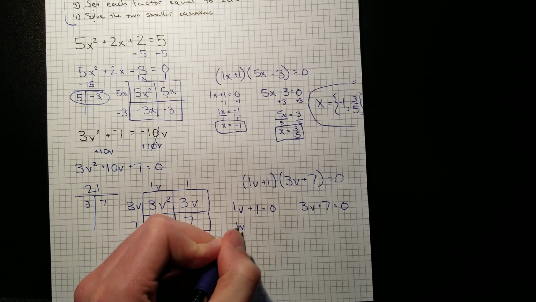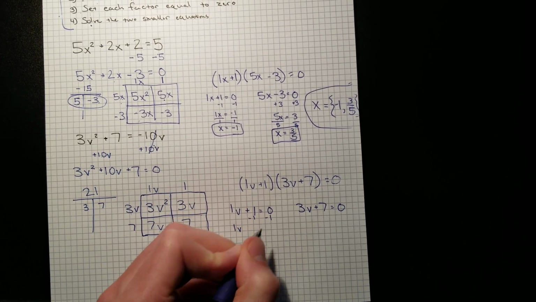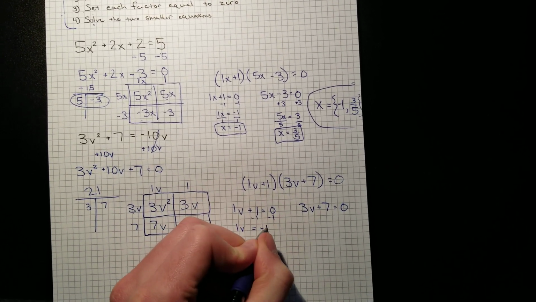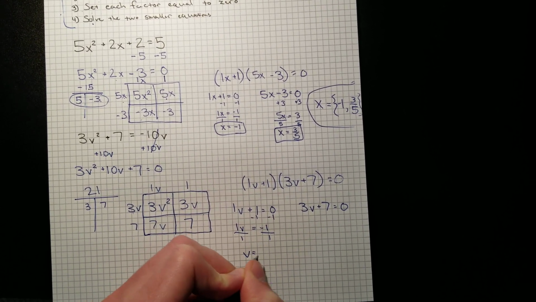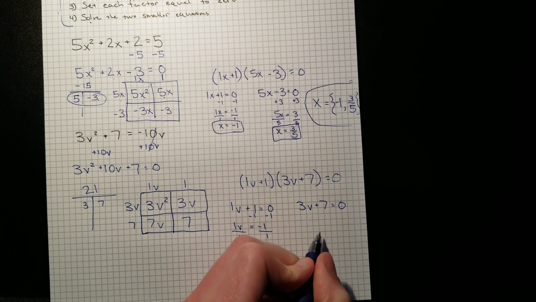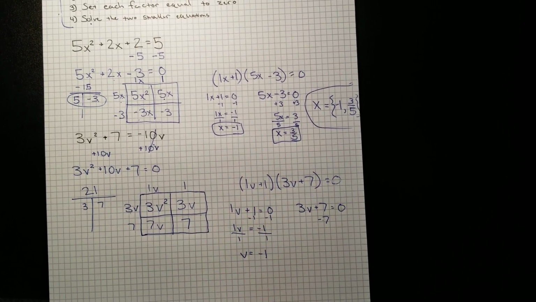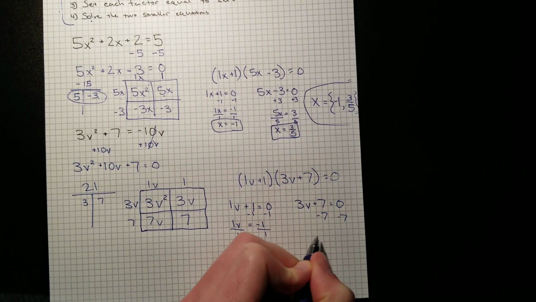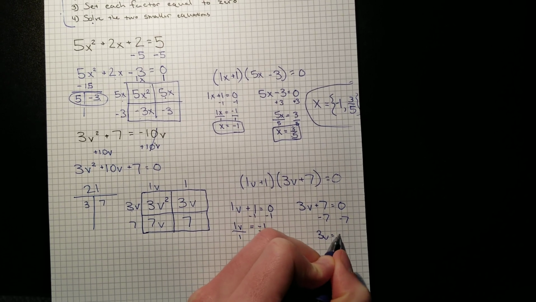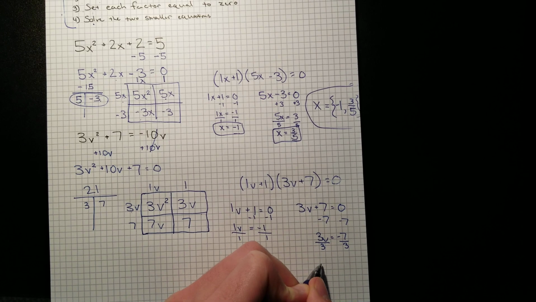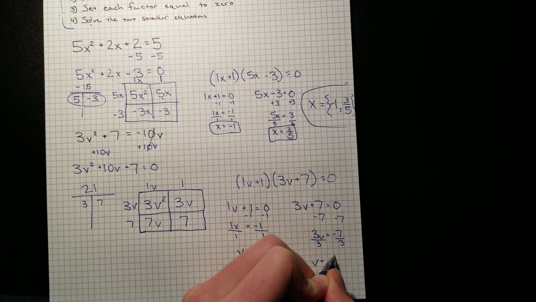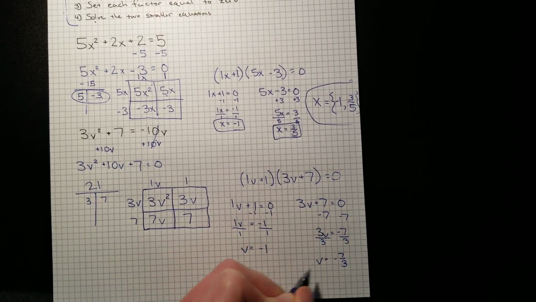So 1v, minus 1 from both sides. So we get equals negative 1. Divide by 1, divide by 1. v equals negative 1. And here, minus 7. 3v equals negative 7. Divide by 3, divide by 3. v equals negative 7/3.